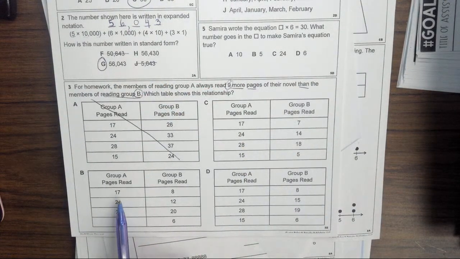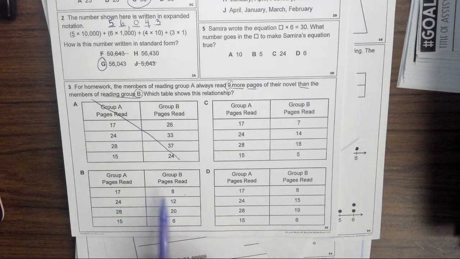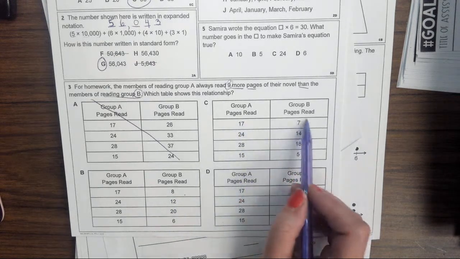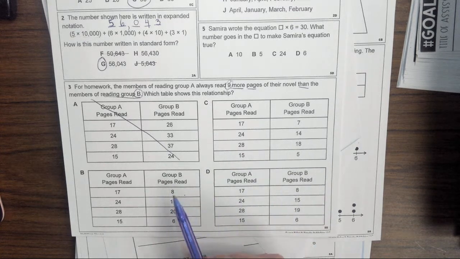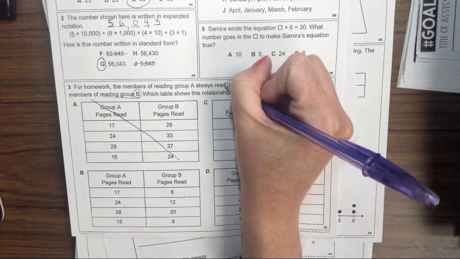Okay, on B, Reading Group A is more than B. 17, that's more than 7. And 17, that's more than 8. Okay, now that I've narrowed it down, it has to be A bigger than B. Now I'm going to look at the number.